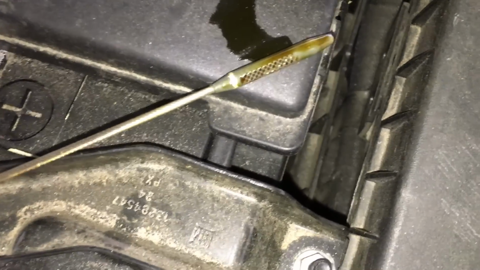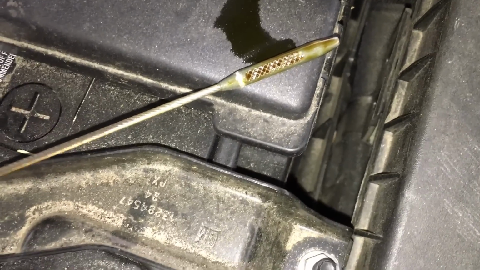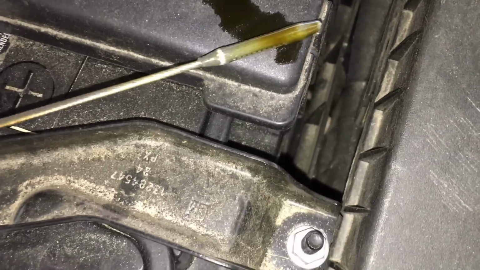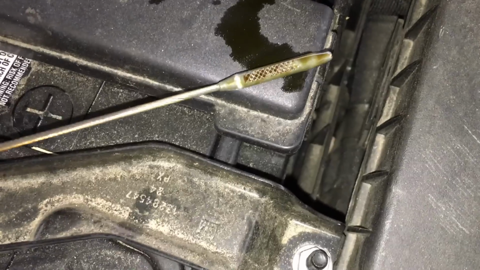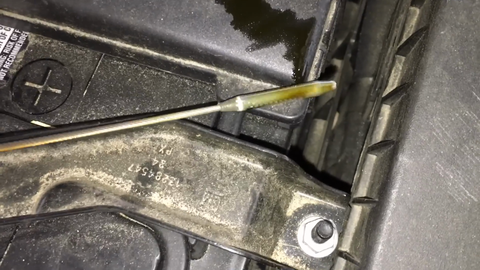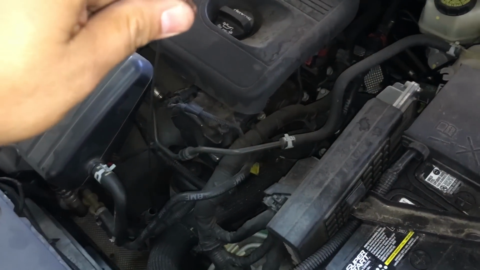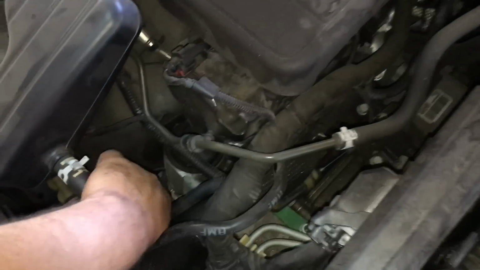Now looking at that, it definitely looks like the oil level is full, and also the oil doesn't look like it's in real bad condition. I mean, it's probably due for an oil change, but it's not severely black or anything like that, so the oil level looks okay to me. Let's go ahead and put this back in and go back inside the vehicle, get back to the scan tool.